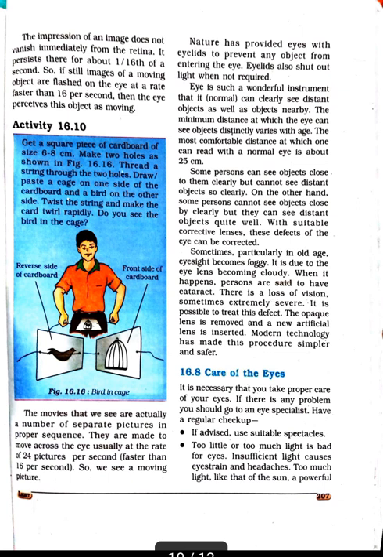Now, when you see an object, the impression of an image does not vanish immediately from the retina. You know, it persists there for about 1/16th of a second. So, if still images of a moving object are flashed on the eye at a rate of faster than 16 per second, then the eye perceives this object as moving.